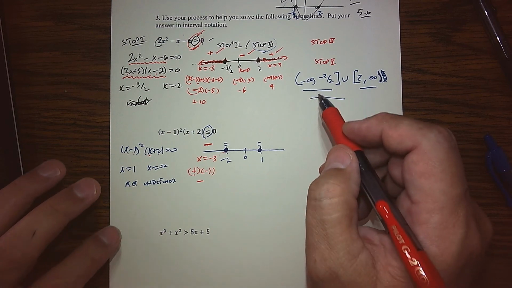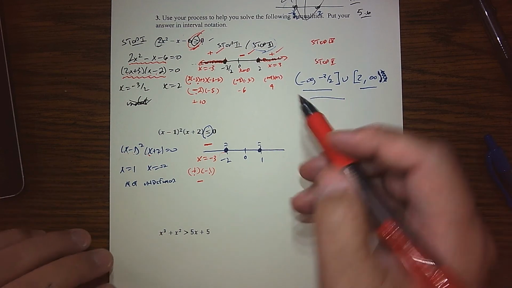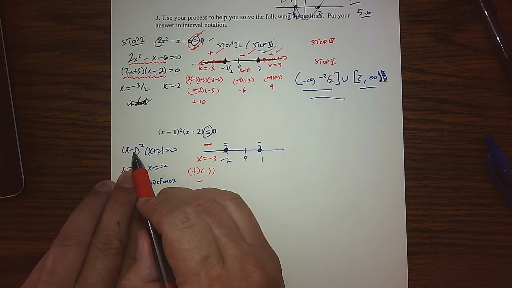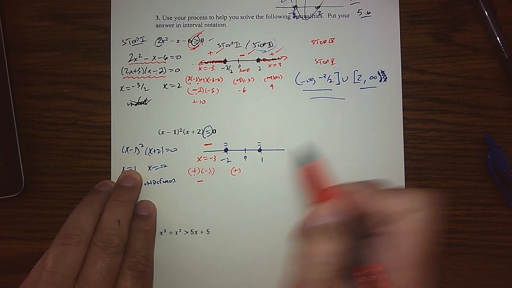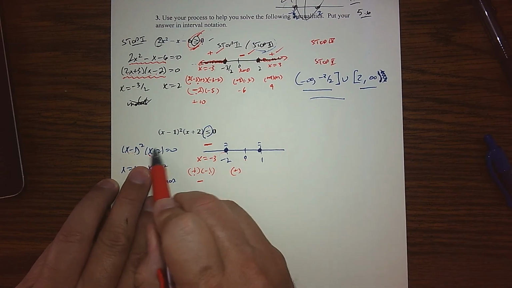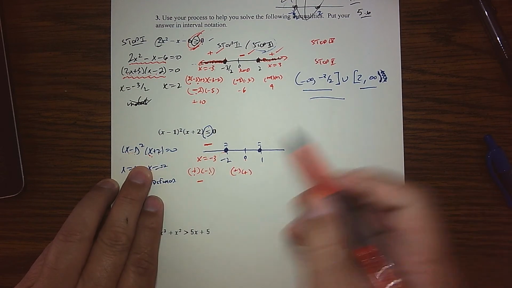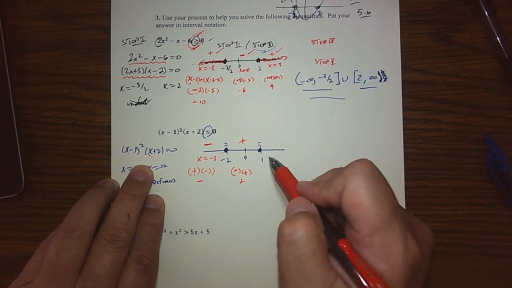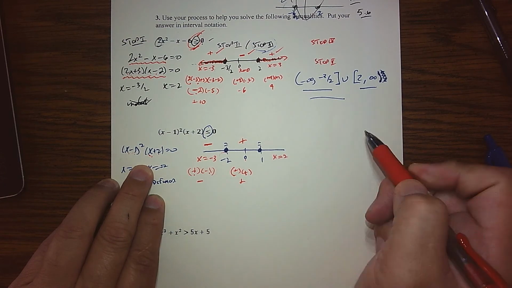Where am I less than 0? Where am I greater than 0? So just worry about the sign. When I put a 0 in here, 0 minus 1 is negative 1. When I square it, I get a positive value. 0 plus 2 is 2. It's a positive value. A positive times a positive is a positive, so I know I'm positive on that segment of the x-axis. And then last but not least, x is equal to 2.